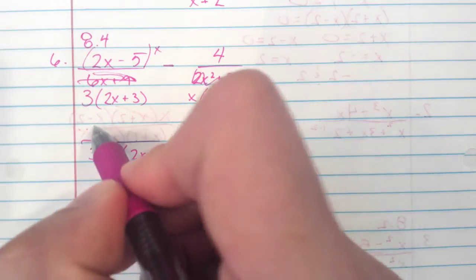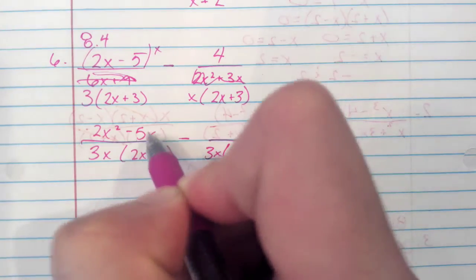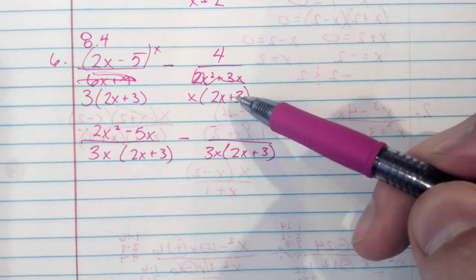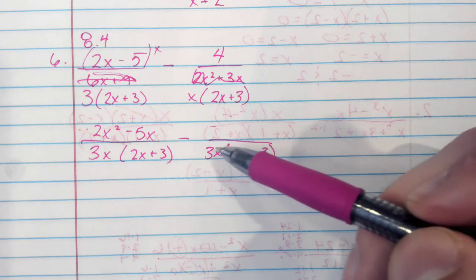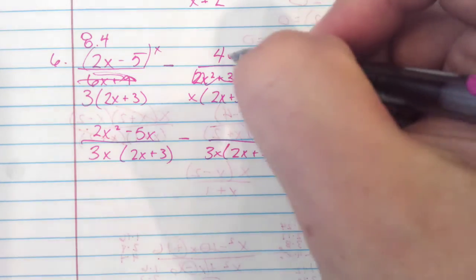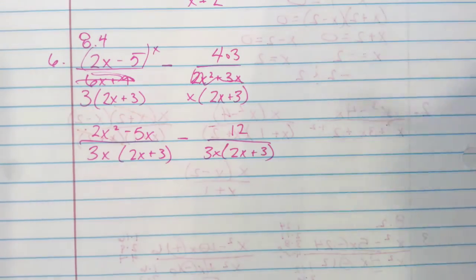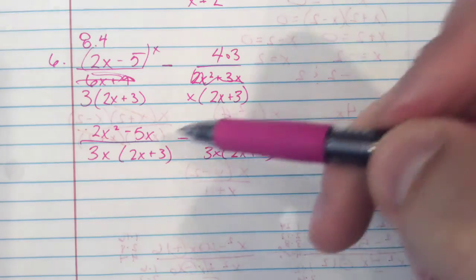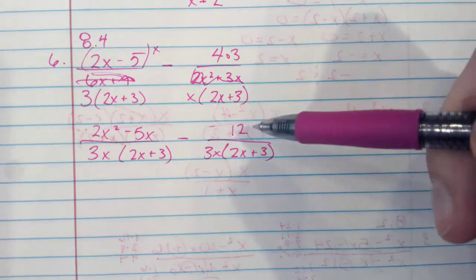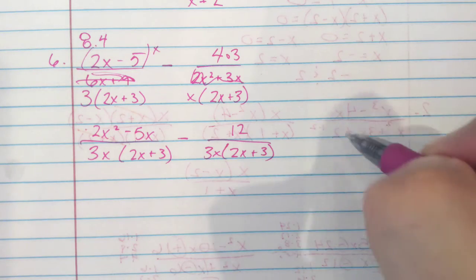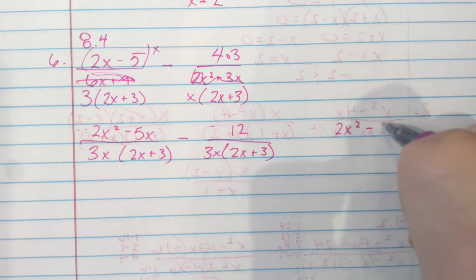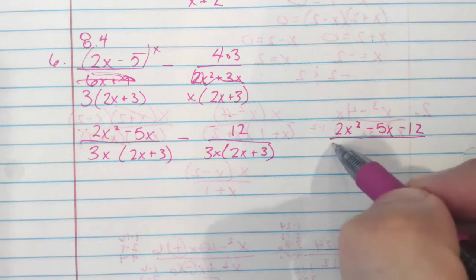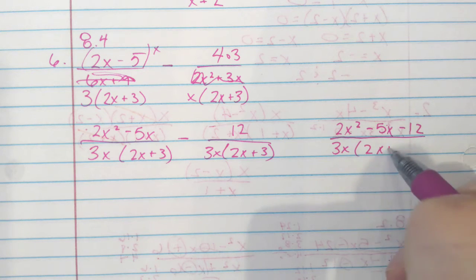You're going to distribute that x, giving you 2x squared minus 5x. In the second one, from previous denominator to new denominator, the only thing that's new is that 3, so it's going to get multiplied by 3, giving you 12. Now that we have common denominators, it's like the previous problem. We do what the numerators say. And this minus 12, those aren't really like terms, so we're just going to mush them together. 2x squared minus 5x minus 12 all over that 3x times 2x plus 3.